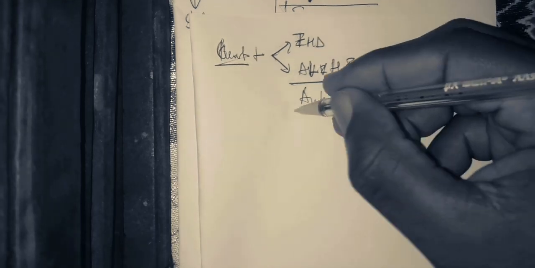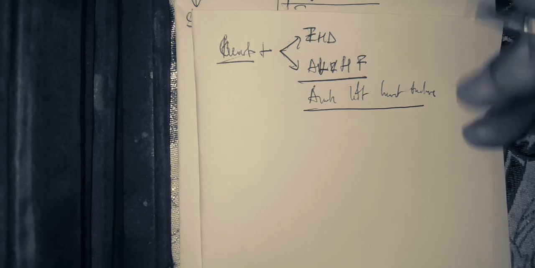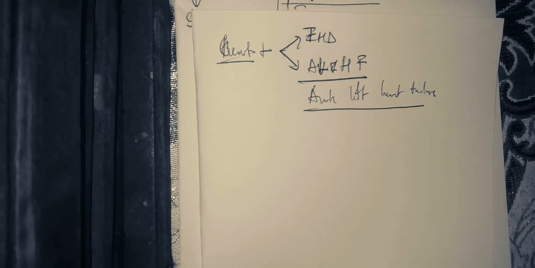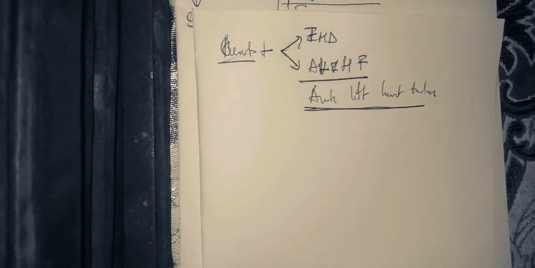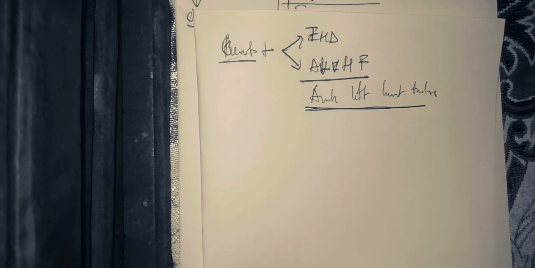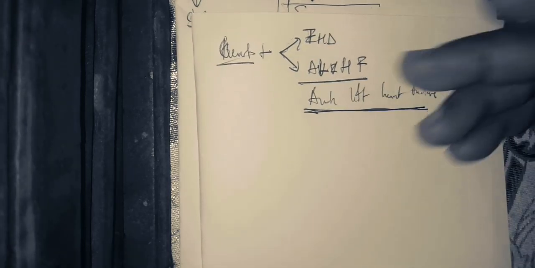This acute left heart failure is going to be a result of what? You need to know that hypertension results in vasoconstriction, which is going to increase the total peripheral resistance, and the total peripheral resistance increases the afterload. It means that the left ventricle will have to pump against a very high resistance, and when the left ventricle pumps against a very high resistance, it's going to make that left ventricle fail, and it's going to be called an acute left heart failure. Basically, generally that's that.